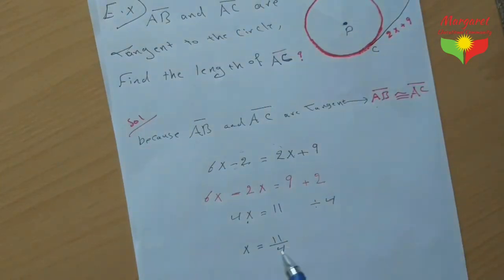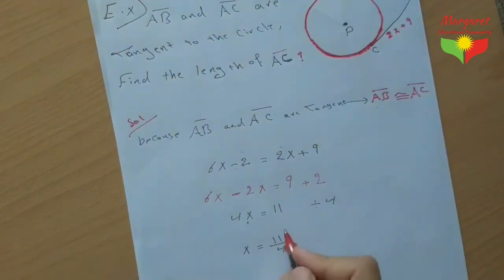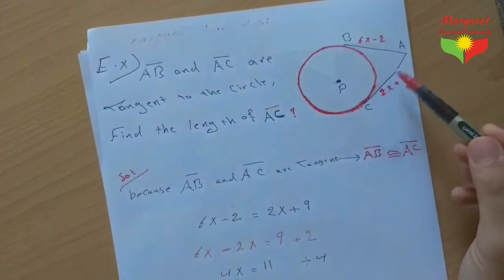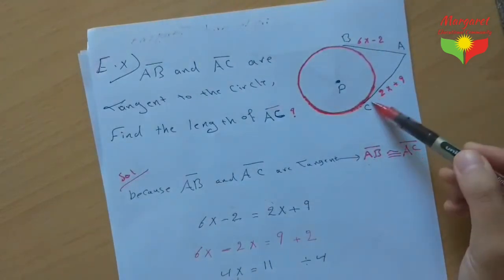Look, the value x is 11 divided by 4, right? To find the length AC you must put in the value x.